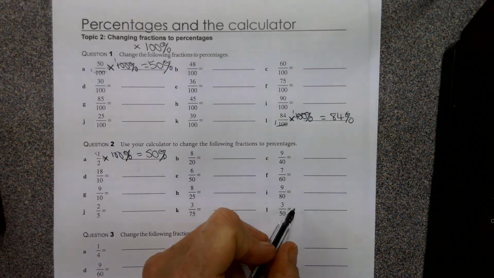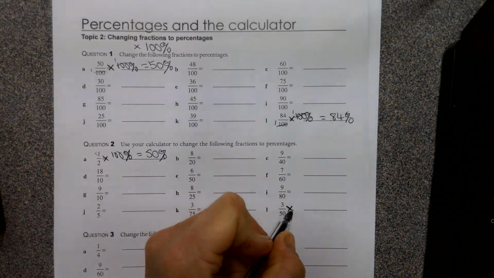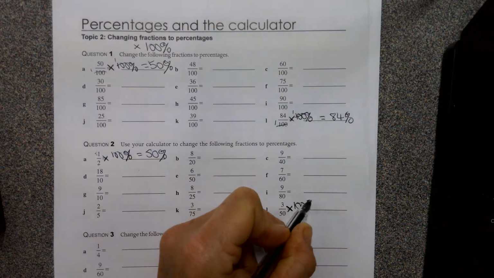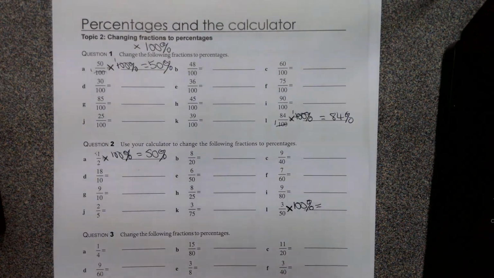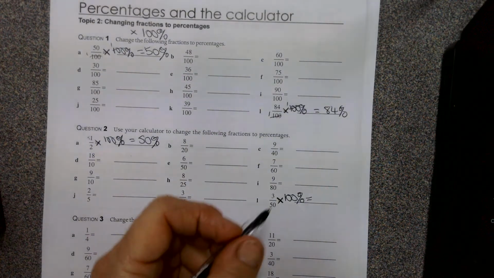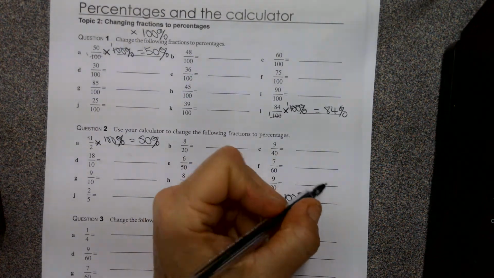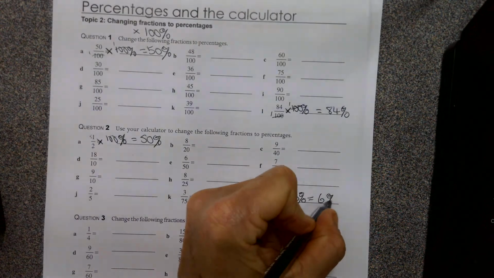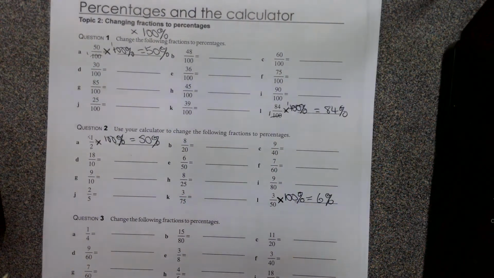Let's have a look at this one down here. 3 divided by 50 times 100%. And we end up with 3 divided by 50 multiplied by 100. And we'll actually get 6%. You can use your calculator if you wish.